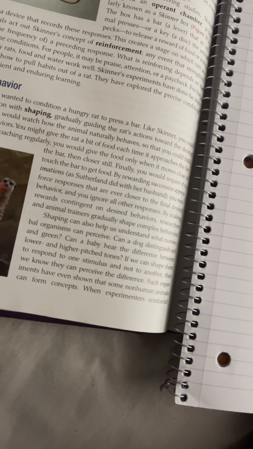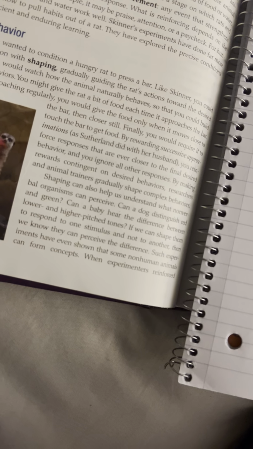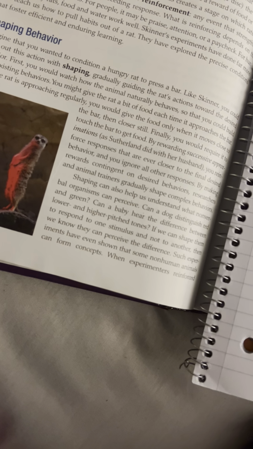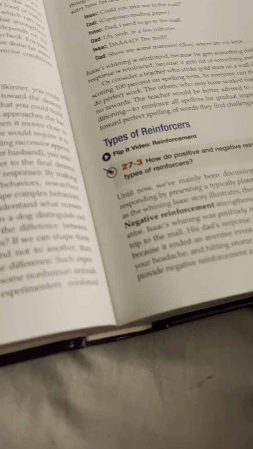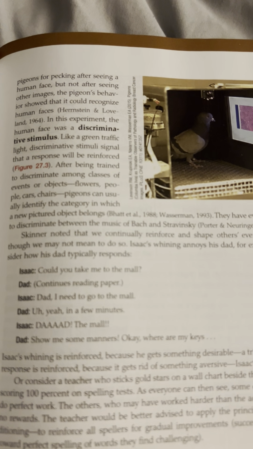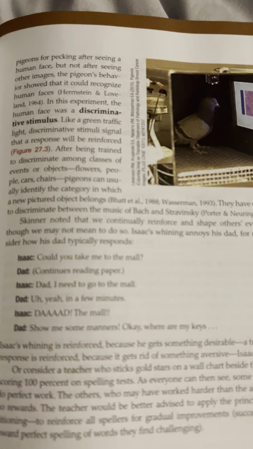Can a dog distinguish red and green? Can a baby hear the difference between lower and higher pitched tones? If we can shape them to respond to one stimulus and not the other, then we know that they can perceive the difference. Such experiments have even shown that some non-human animals can form concepts. When experiments reinforced pigeons for pecking after seeing a human face, but not after seeing other images, the pigeon's behavior showed that it could recognize human faces.